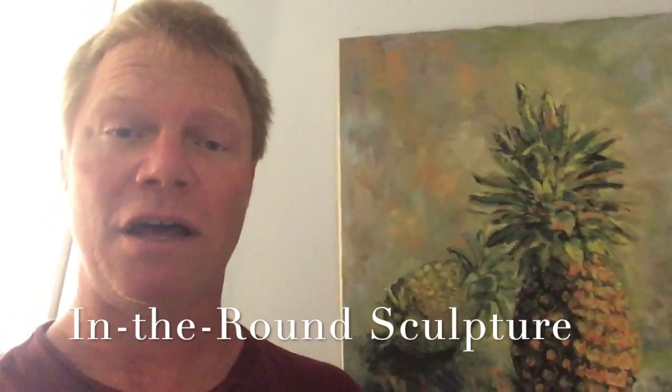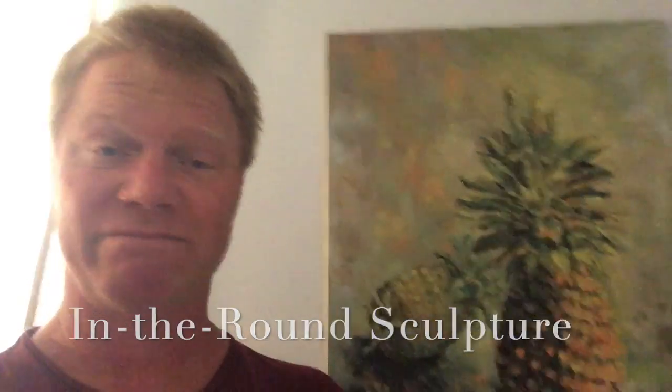So this sculpture is going to be called an in the round sculpture. It comes up off the ground and you can look at the sculpture all around it. From the front, from the back, from the side, from the top, maybe from the bottom too. So it's an in the round sculpture. You can look all around it. So I got some materials to make one, so let's go make it.